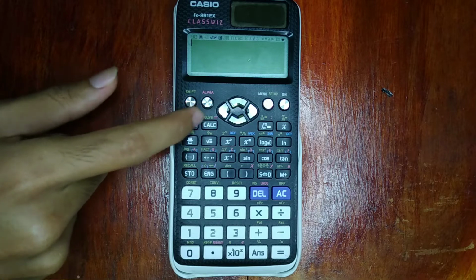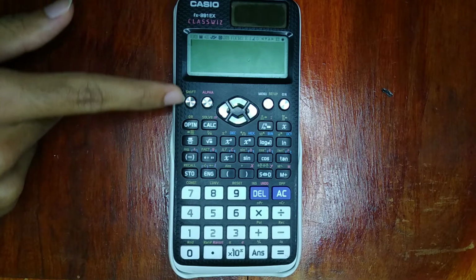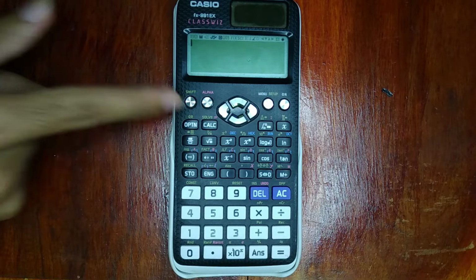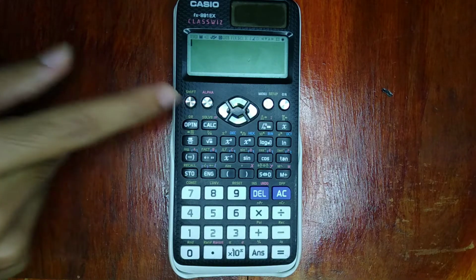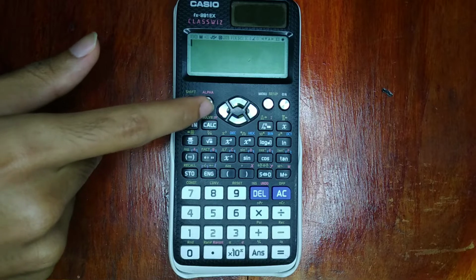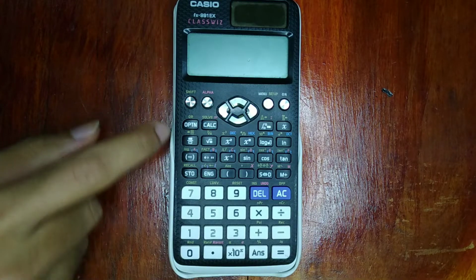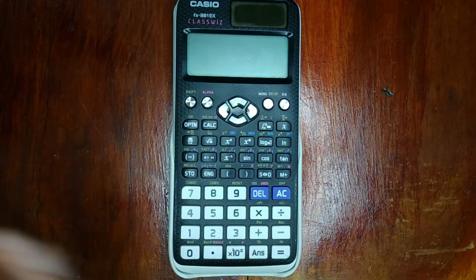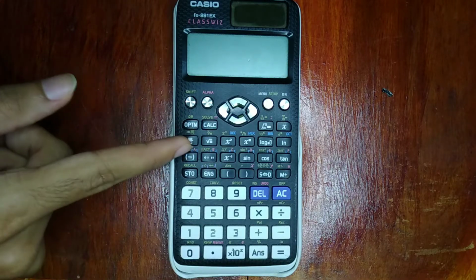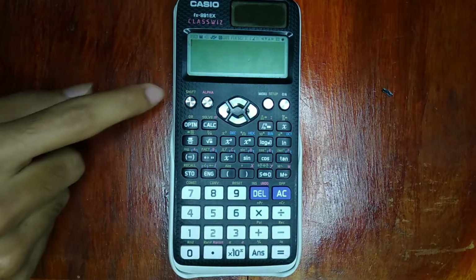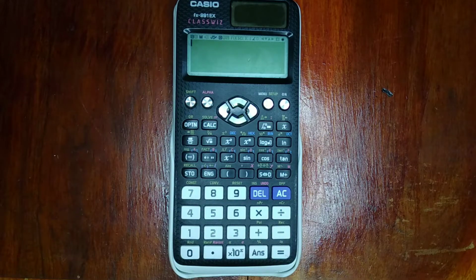Likewise, if you see this CALC button, above it you can see a notation called SOLVE in yellow color as well as the equal sign in red. So these are the things you need to note. The reason behind this is, when you need to use these functions denoted by yellow color, you need to click the shift button before using them.